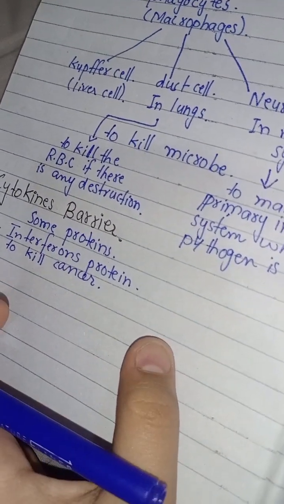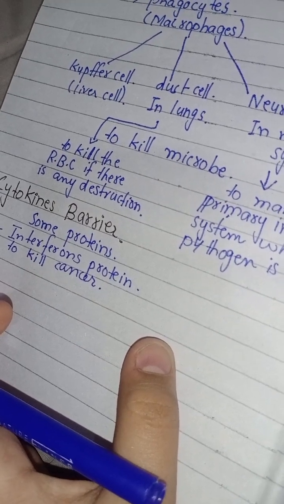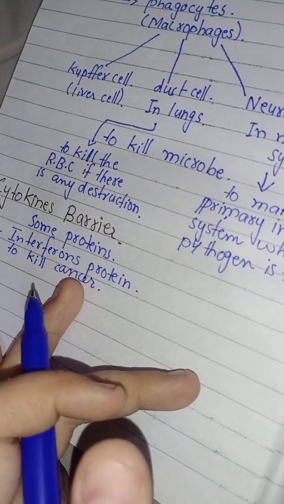Now the cells which make interferon proteins are already affected by virus.